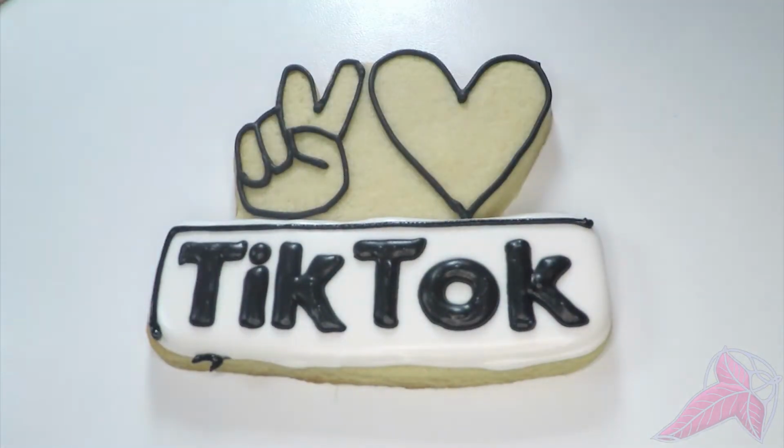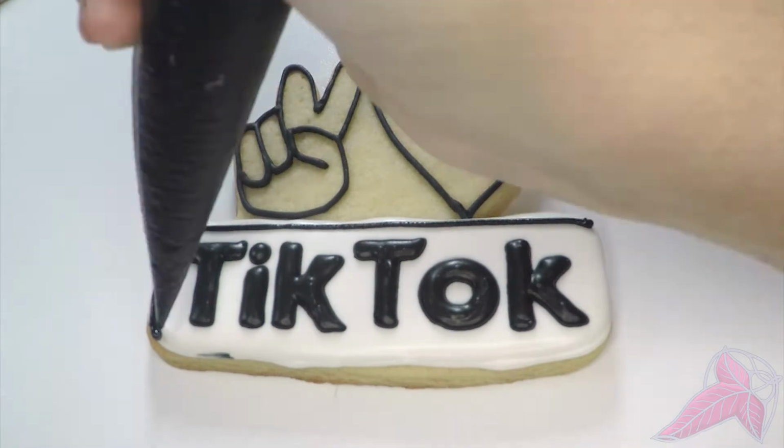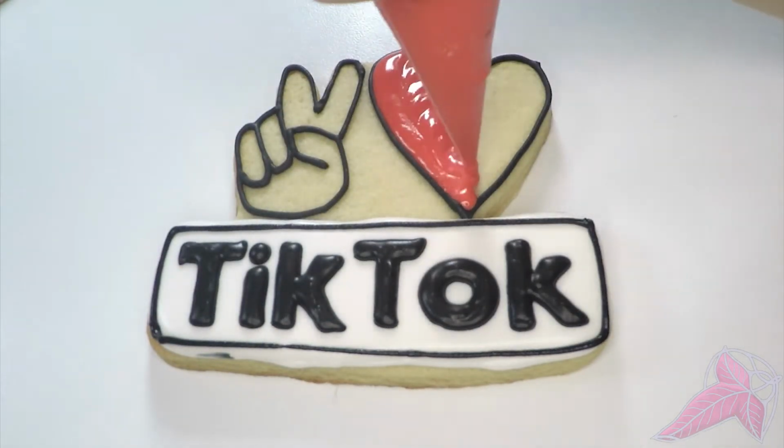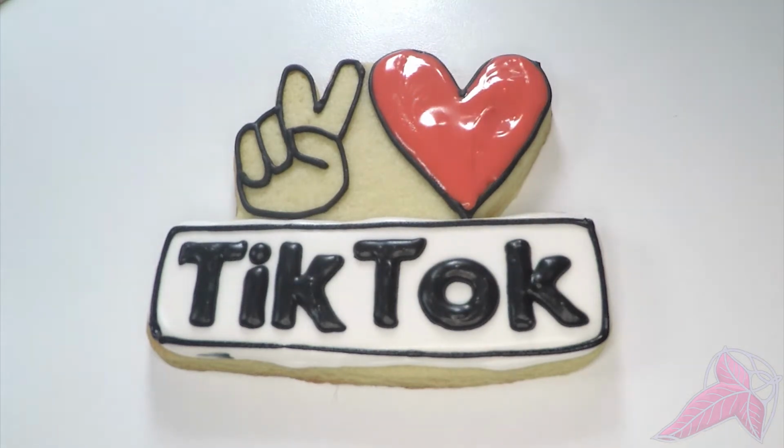I messed up here, but it's no big deal. I made these for practice. If it happens to you, you can do two things. Let it dry a little and then scratch it off, or you can use a little bit of white on top of it to kind of white it out.